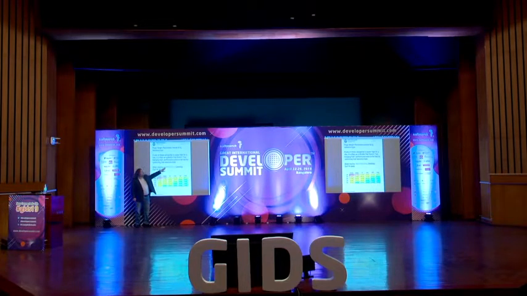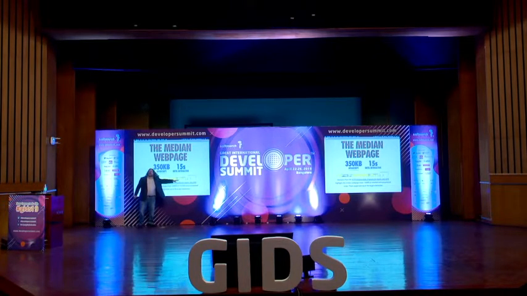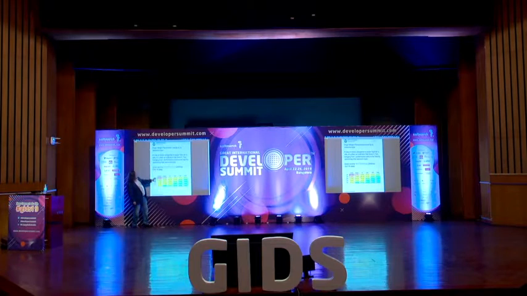This, by the way, comes from the HTTP Archive, as does this. The only difference was these stats were pulled in July of 2018. These stats were pulled in October of 18. That's why the numbers are off just a little bit. But half of the websites were shipping 420 kilobytes of JavaScript or less. 75% of the websites were shipping 780 kilobytes or less.